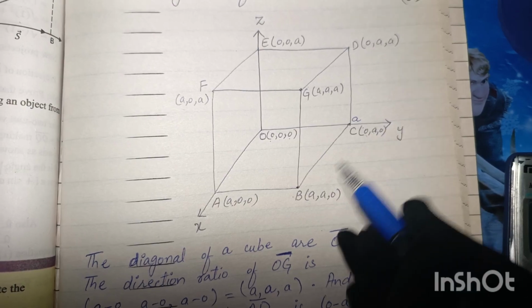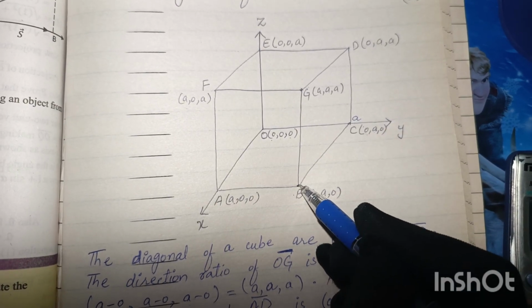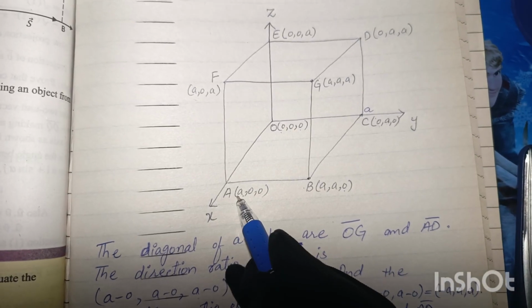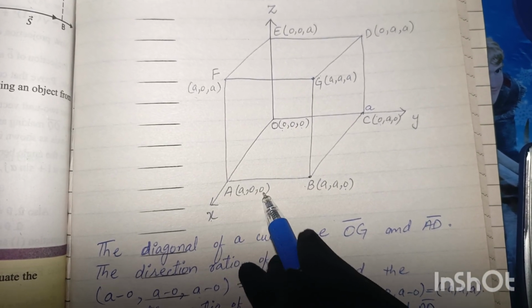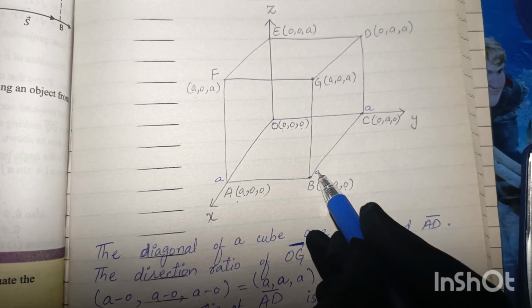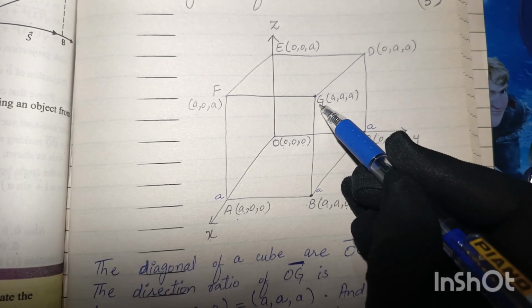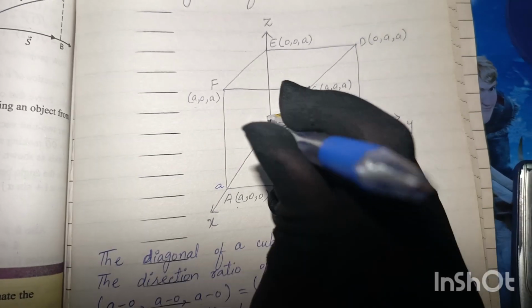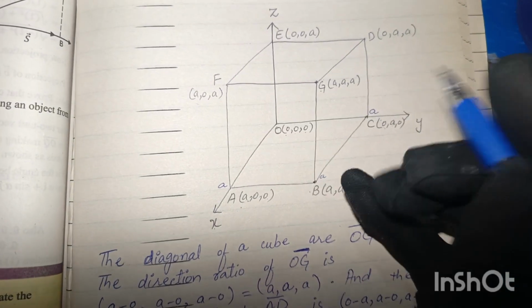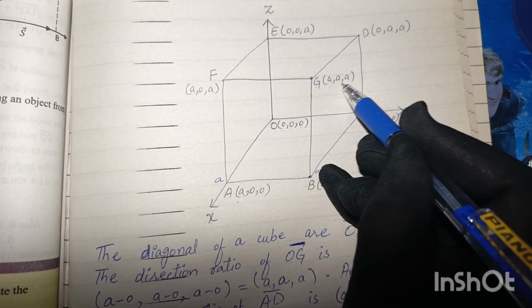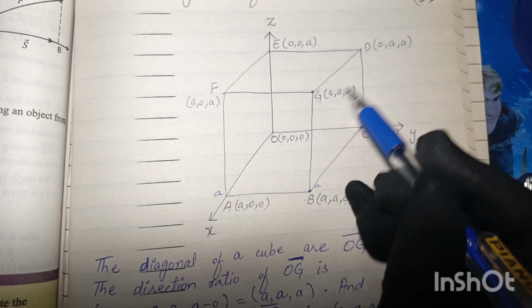component will be 0. Similarly, here is point A in x and y direction, so the z component will be 0, and here is the x-axis, so a, 0 and 0. A is the x component because here is a, here is a. Now this is G, this is outward from the page like this. So here all three components will be a, a and a. None of them is 0.